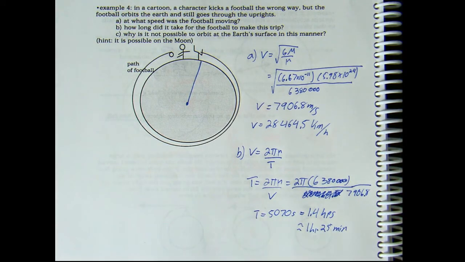The reason this isn't possible on the Earth's surface is because the altitude, or the height of the Earth's surface, varies wildly. We've got mountains and valleys and all sorts of hills all over the place. But it would be possible on the moon because while the moon has large craters, it doesn't have a lot of mountains. You could theoretically, if you placed it right, do this on the moon, which would be kind of cool.